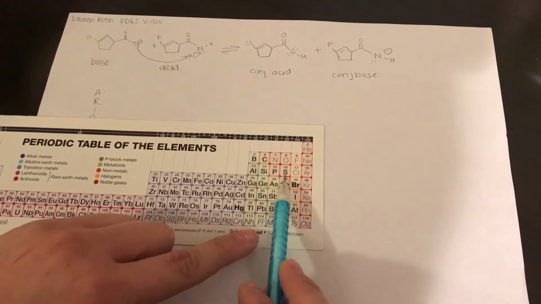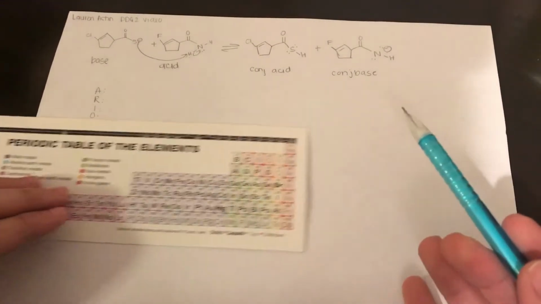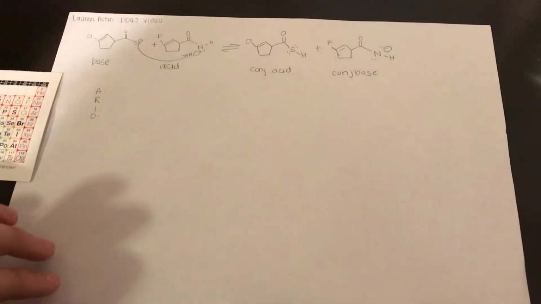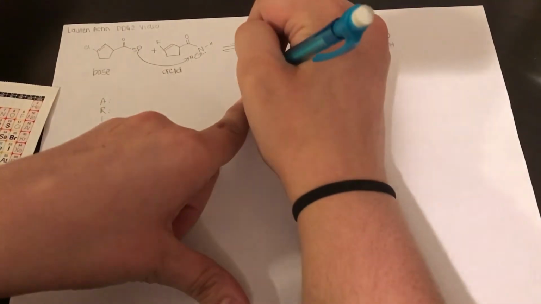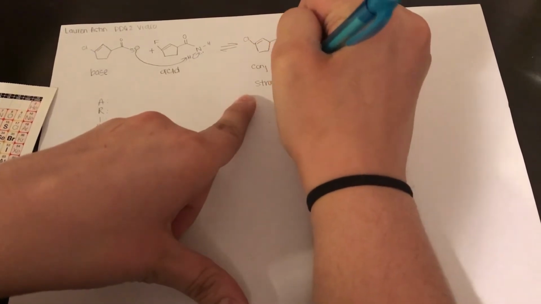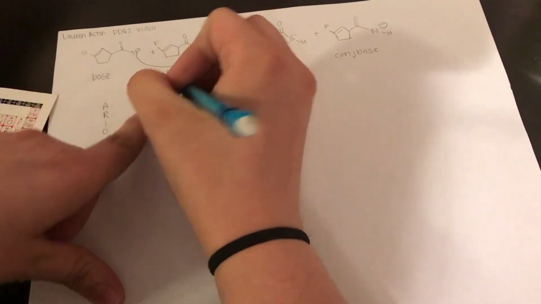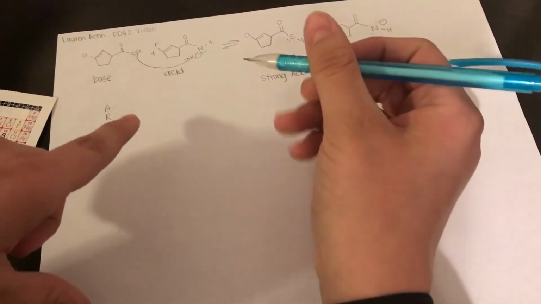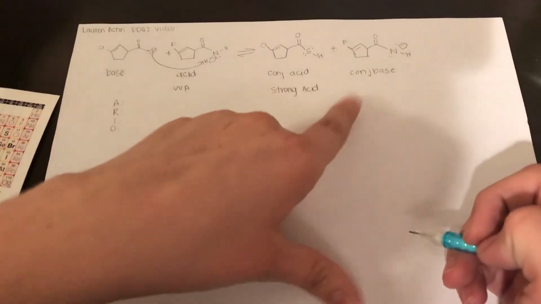So it's more electronegative than nitrogen and larger, making it the strong acid. So this is going to be our strong acid, making this one weaker because nitrogen is less electronegative and smaller. So this is our weak acid.